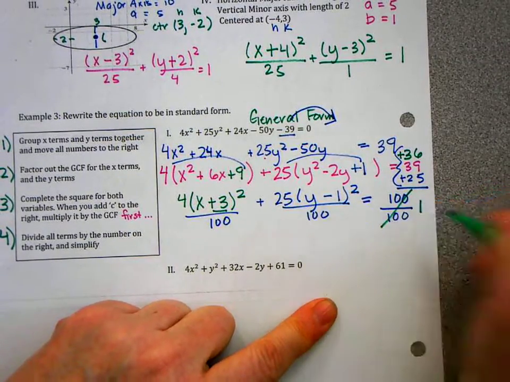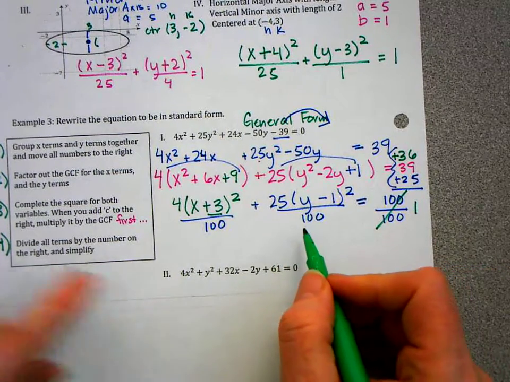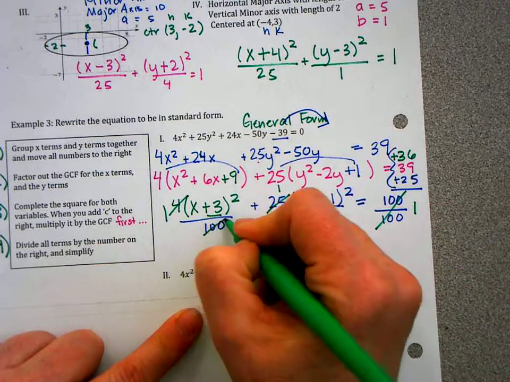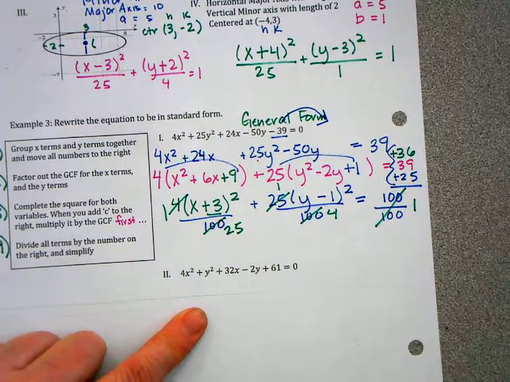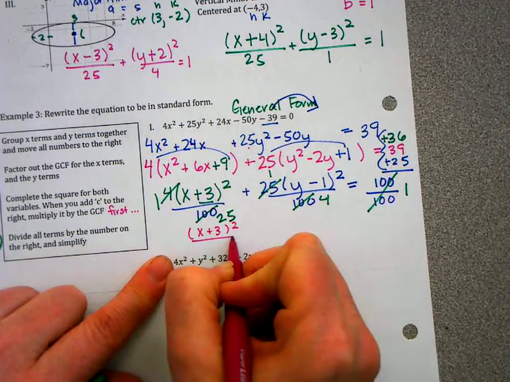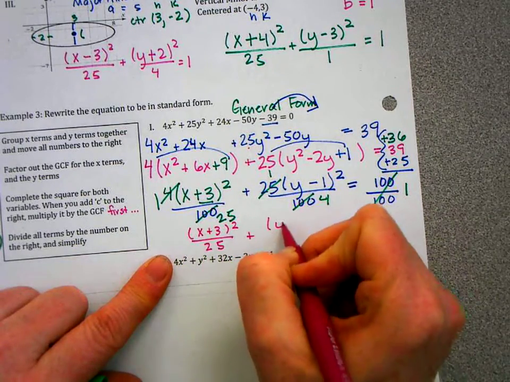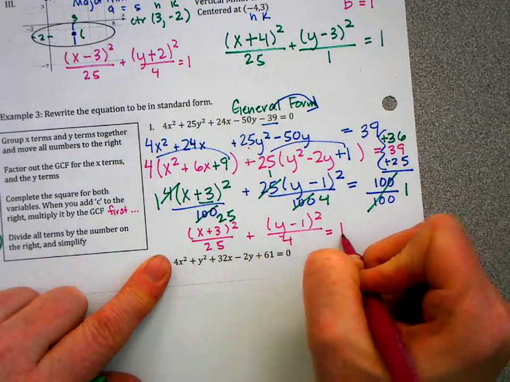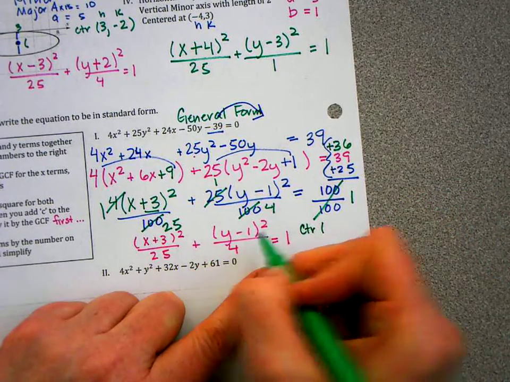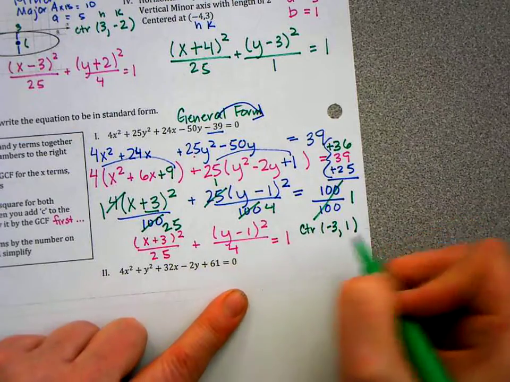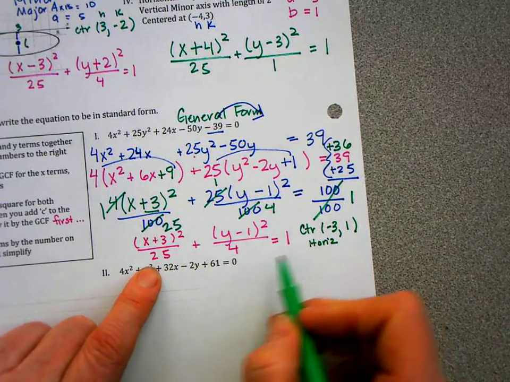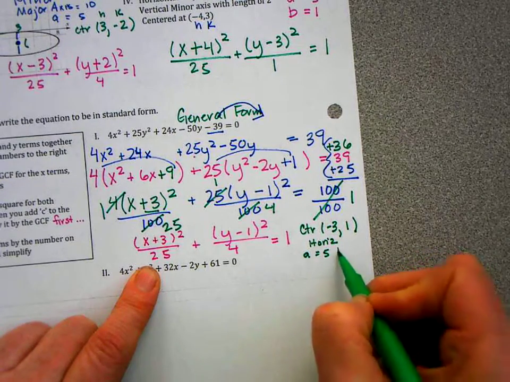And the last thing was simplify. So 100 over 100... 4x squared over 100 becomes x squared over 25, and 25y squared over 100 becomes y squared over 4, if we simplify it. So let's write our final answer so we can read it. We have (x plus 3) squared over 25 plus (y minus 1) squared over 4 equals 1. There's my ellipse, and I can easily tell the center is negative 3, 1. I mean h, k is negative 3, 1. We see that it is horizontal because the larger number is under the x, and we see that a is 5 and b equals 2. Okay, so the major axis will be 10, the minor axis will be 4.